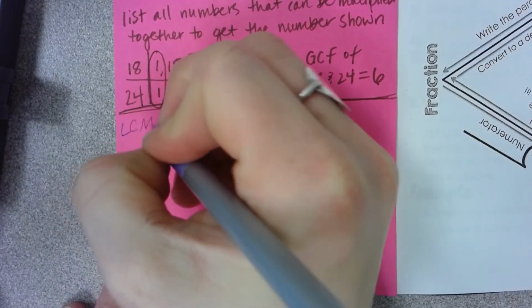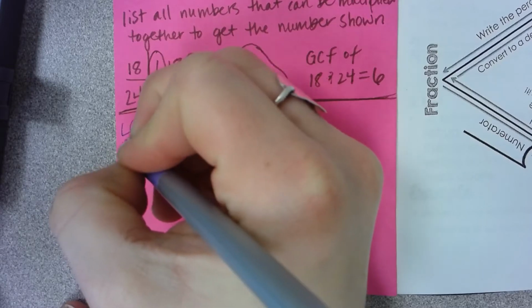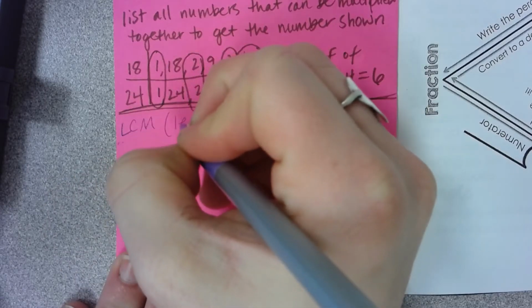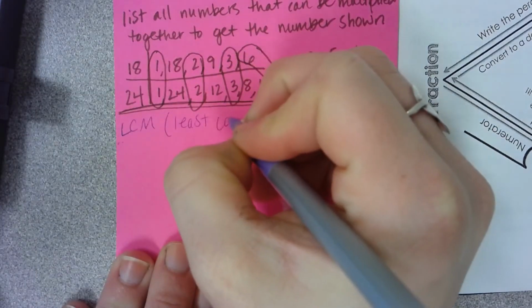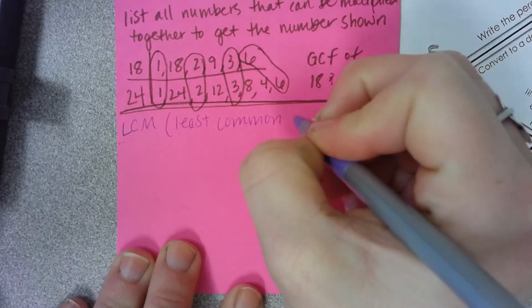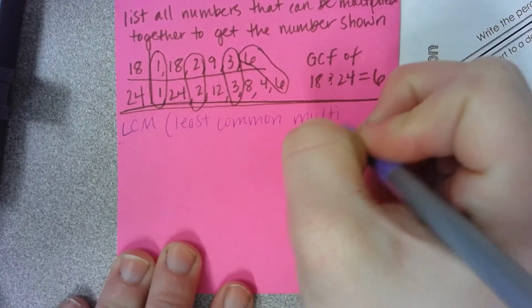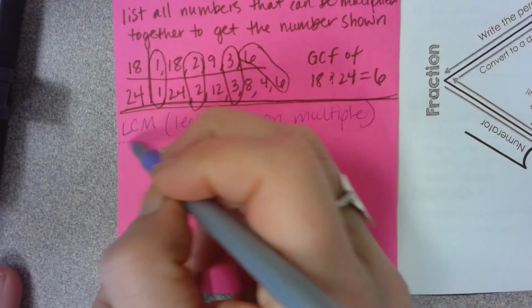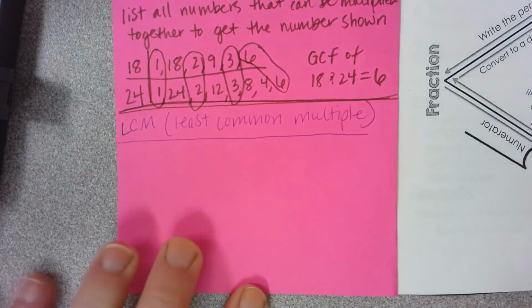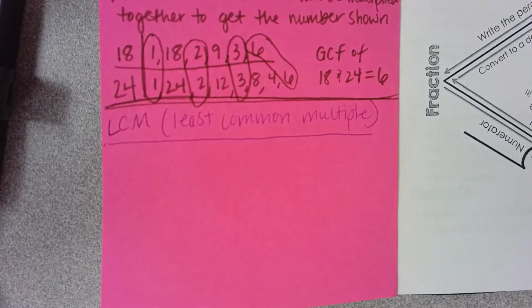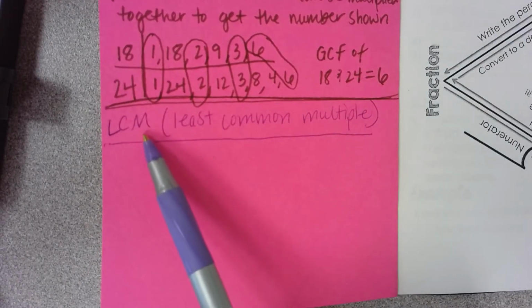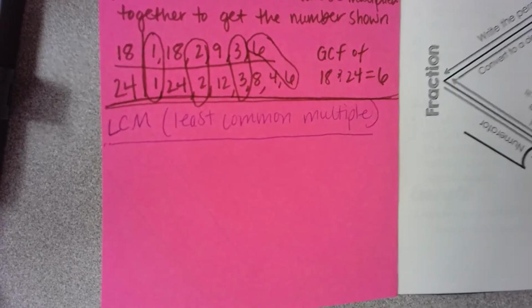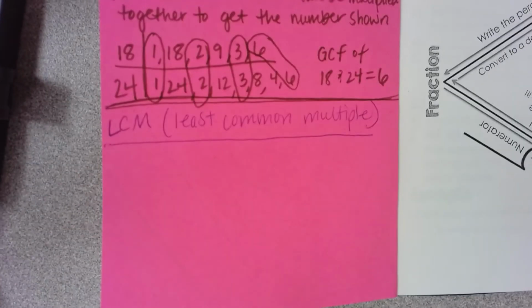So it's kind of tricky to determine the least common multiple, and to determine the difference between GCF and LCM when you're on the spot trying to figure out what you need to use. So what I want you to do is think about multiple, the M in this acronym here.